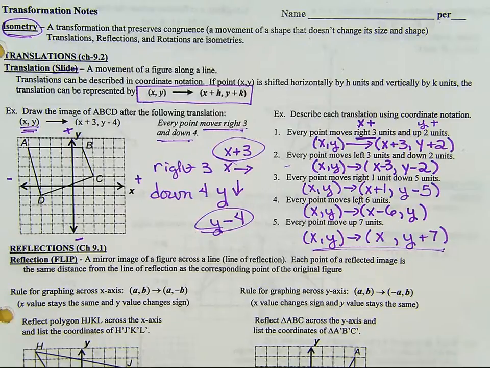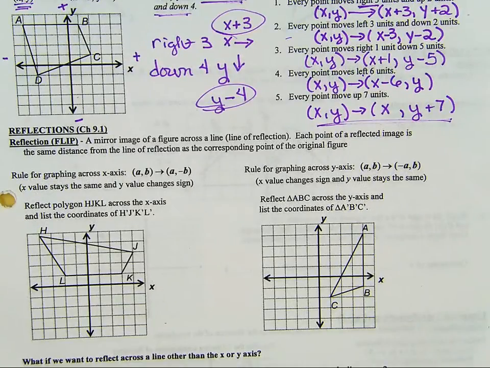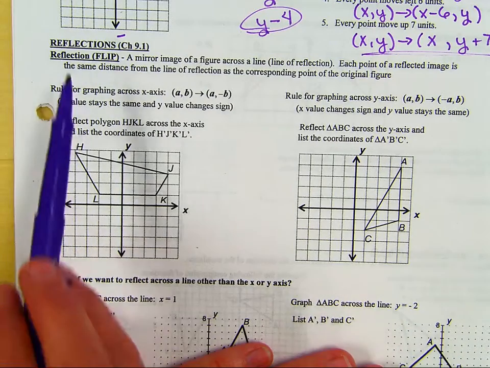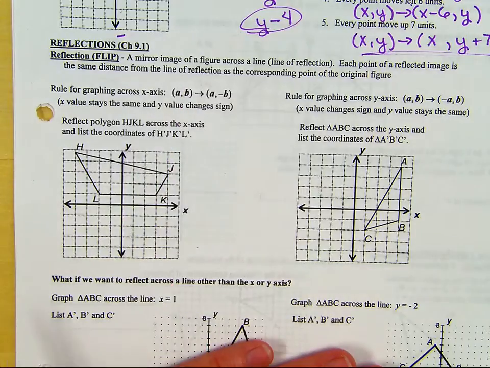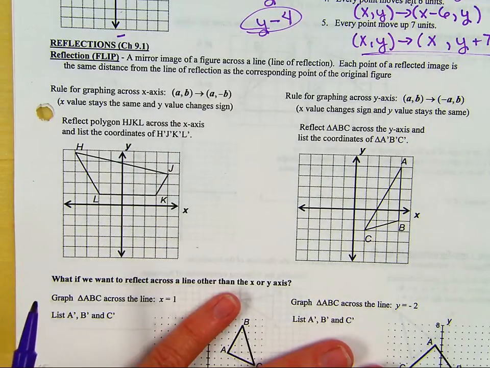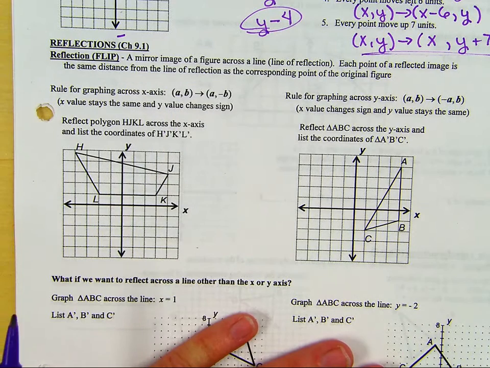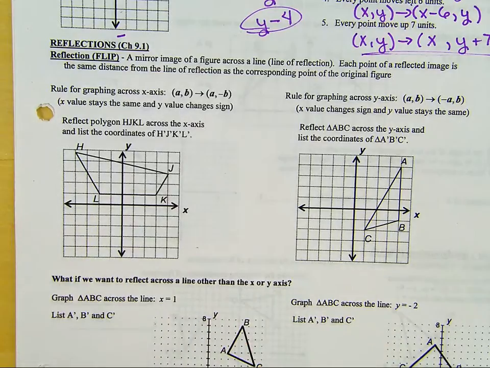Let's take a look at, we're just doing translations and reflections today. So reflections, okay? A reflection is a mirror image of a figure across a line of reflection. Each point of a reflected image is the same distance from the line of reflection as the corresponding point of the original figure. Okay. So before we look at the rule, I just want to talk about what it means to be a reflection, how you can draw it by just looking at the graph.